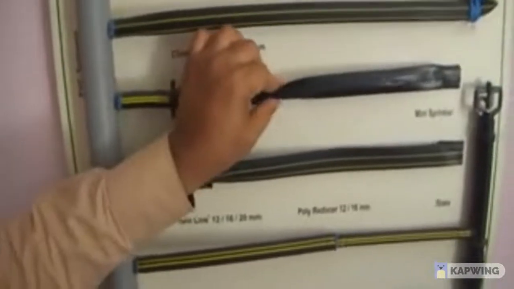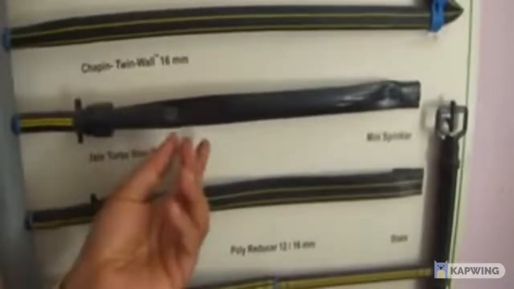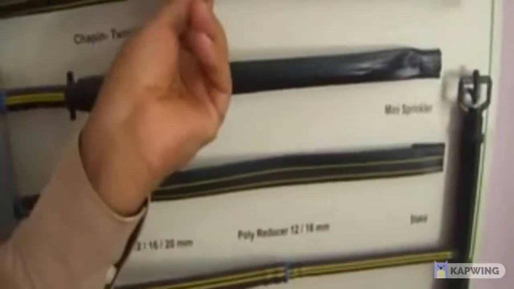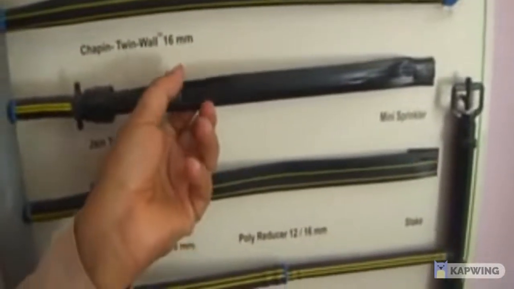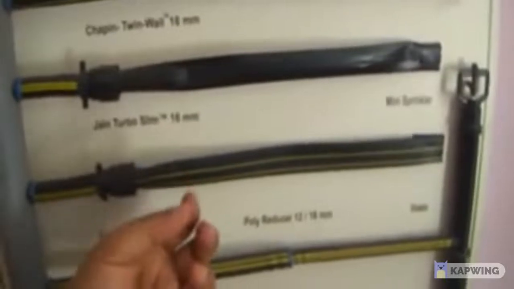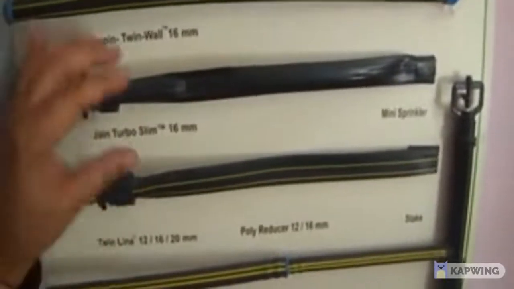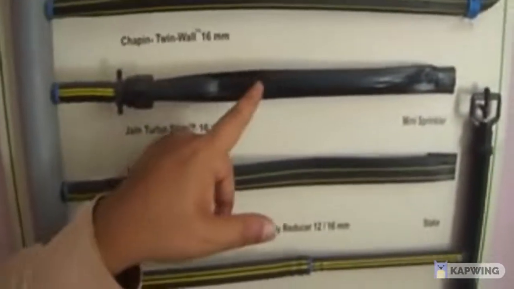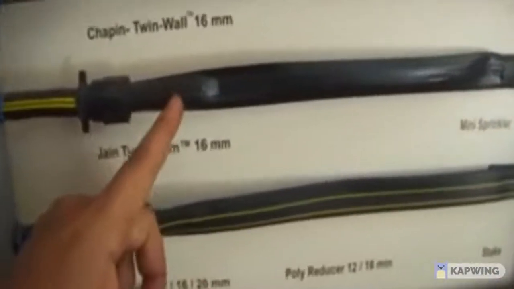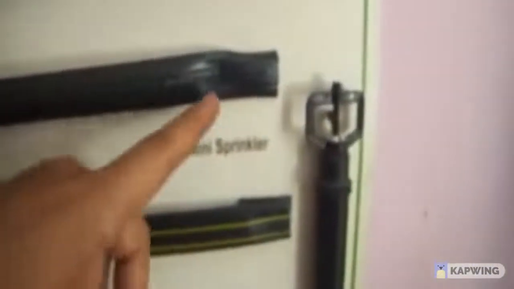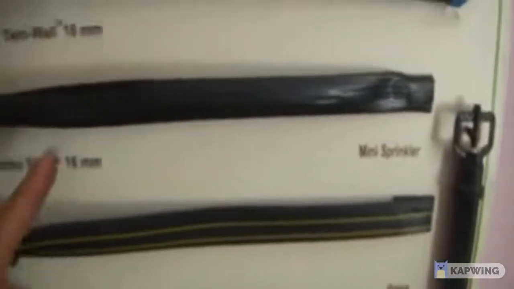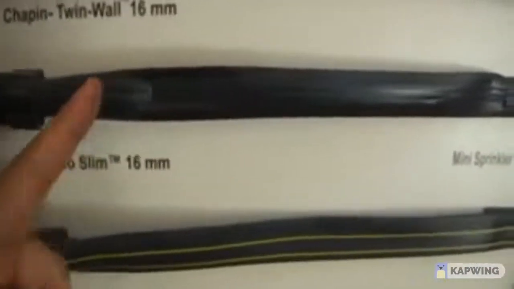This is another material, the strength of this one is less, and this is a thin pipe in which the drippers are attached in the pipeline, and water is coming from these outlets provided. So this is one kind of a thing.